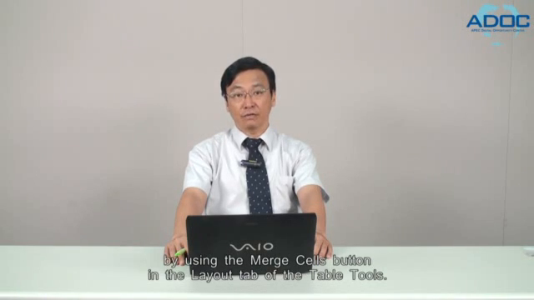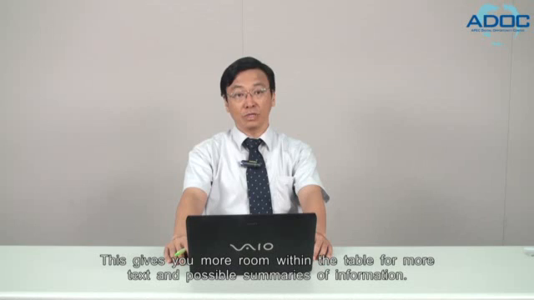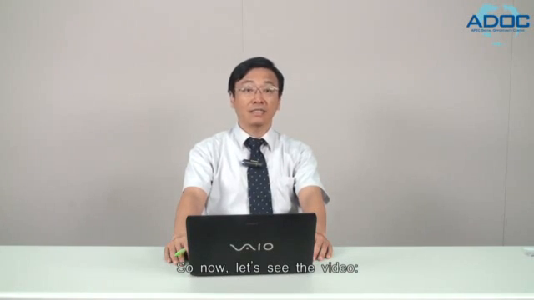Merging cells into one cell. You can combine a group of formatted cells into one larger cell by using the Merge Cells button in the Layout tab of the Table Tools. This gives you more room within the table for more text and possible summary of information. So now, let's see the video.